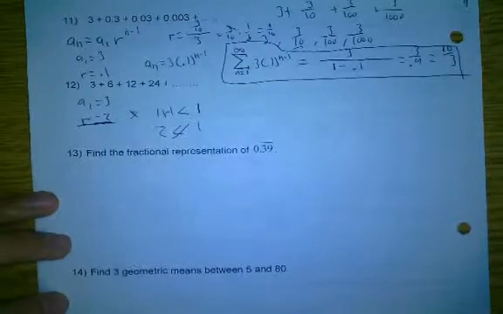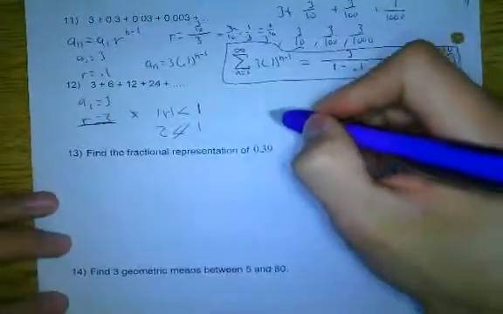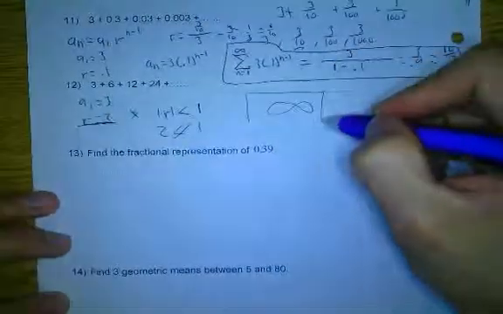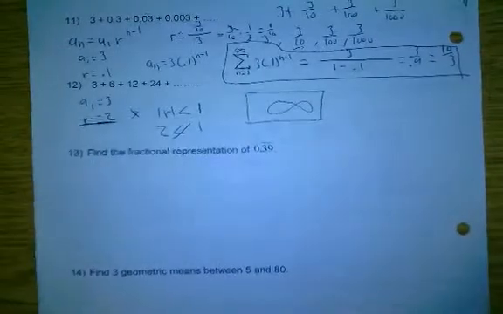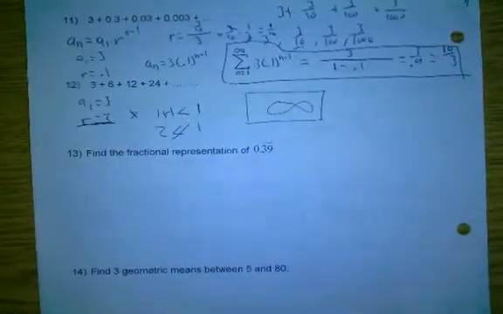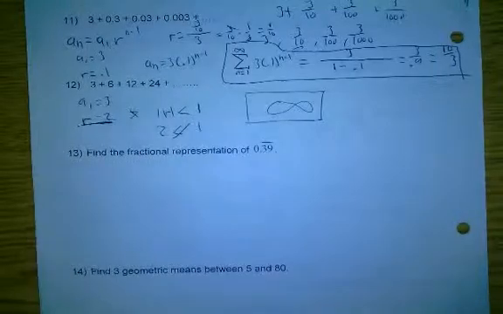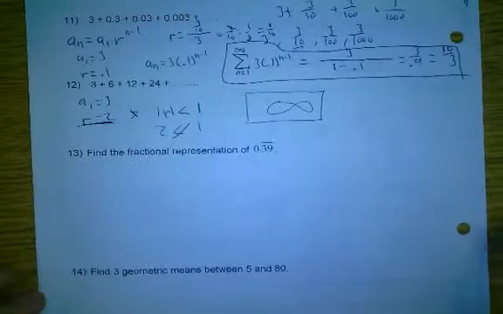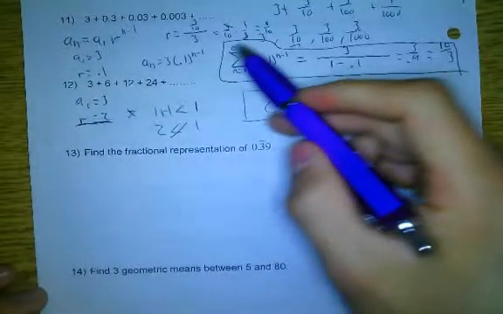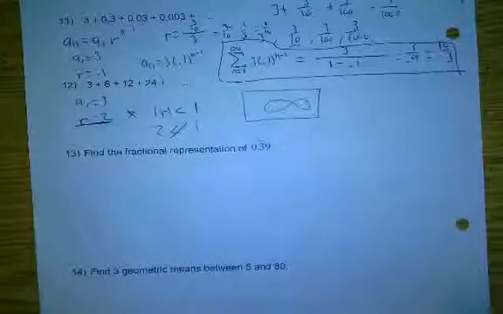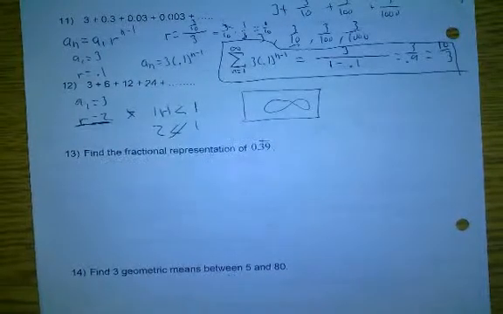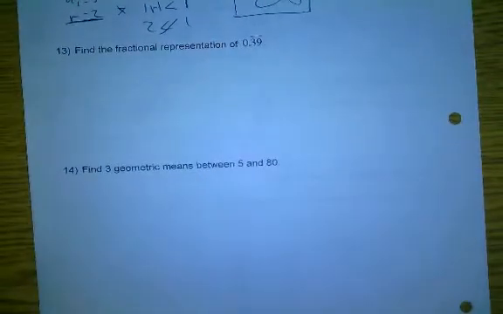Alright, number 13. You guys want to try it on your own? Do you guys know what it's asking you? Okay. First of all, do you guys understand that 0.39 repeating, what does that symbol mean? It's the same thing as 0.393939. Do you guys agree? Couldn't I then say that the first term is 0.39?